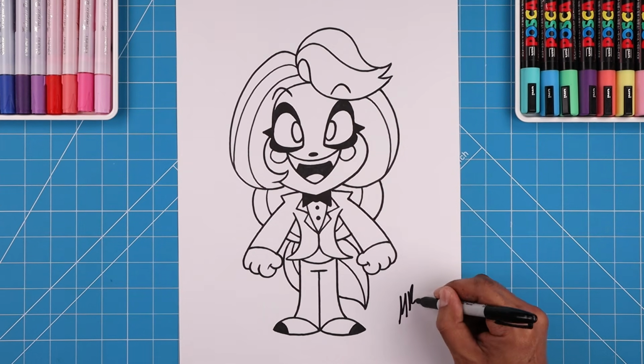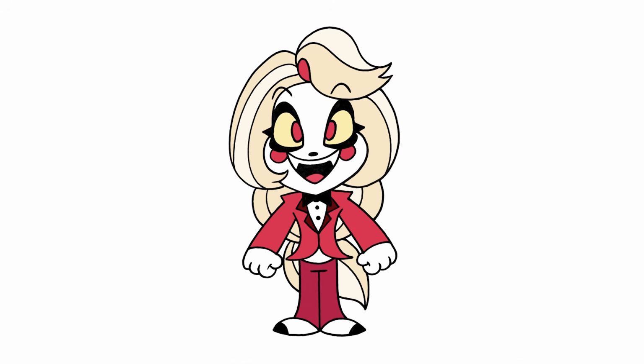And then we'll sign our art and add a splash of color, and that's pretty much it. There's a drawing of Charlie Morningstar from Hazbin Hotel.